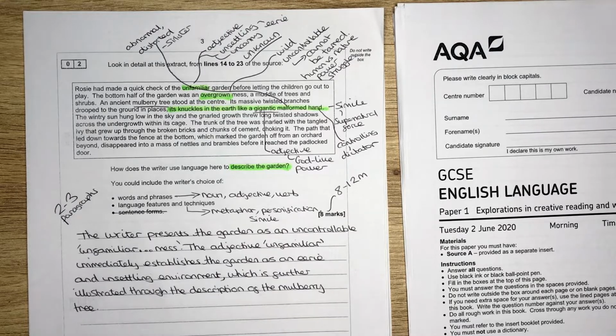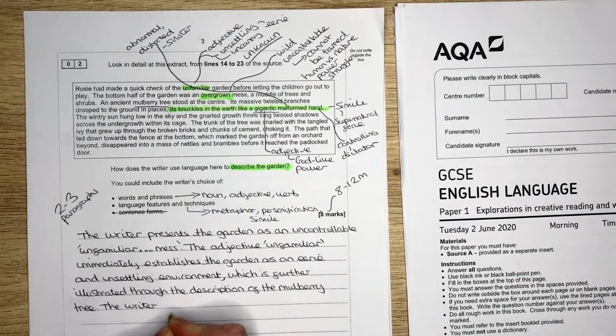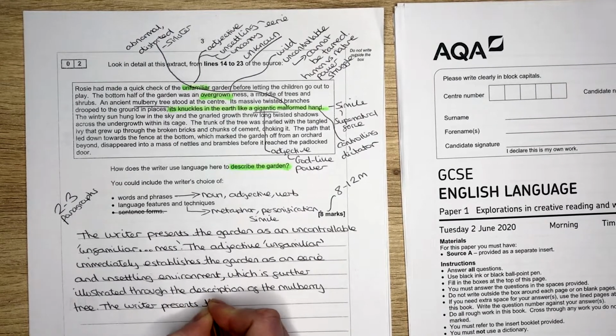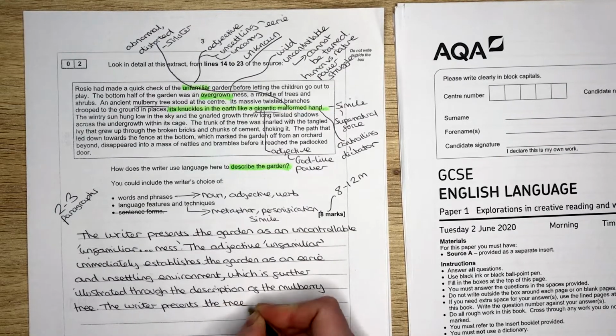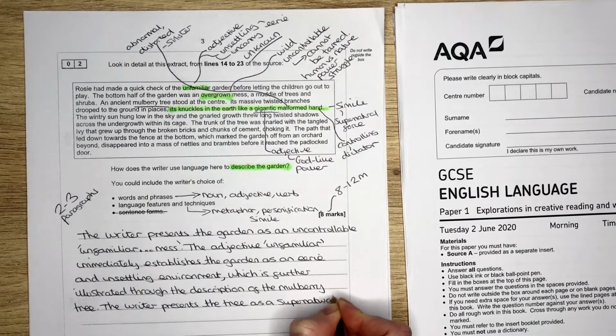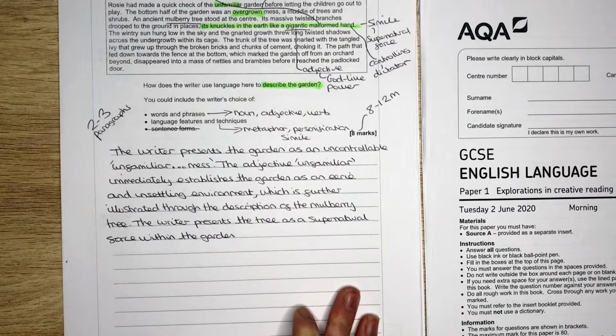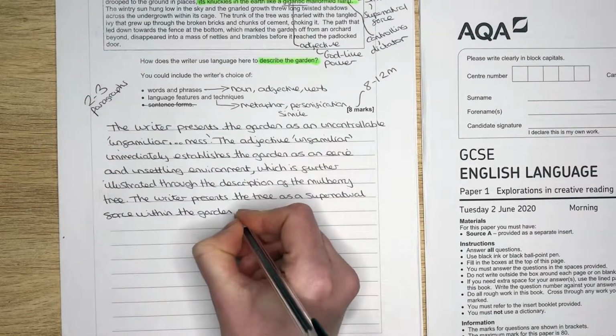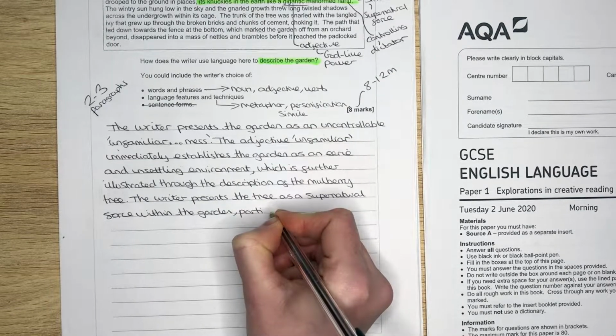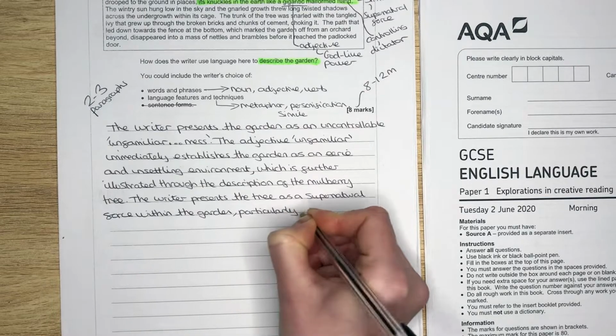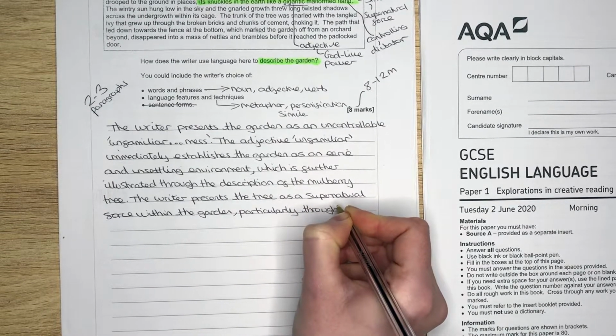Okay, now I'm going to bring in my evidence, the simile, and zoom in on that. The writer presents the mulberry tree, presents the tree as a supernatural force within the garden, particularly through the simile.